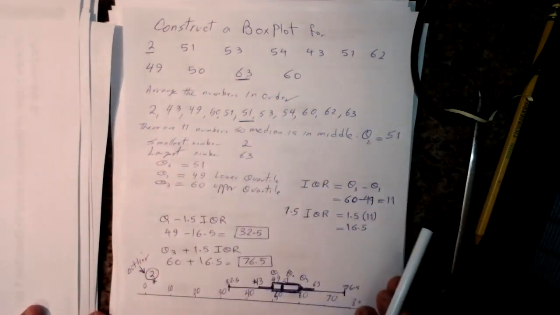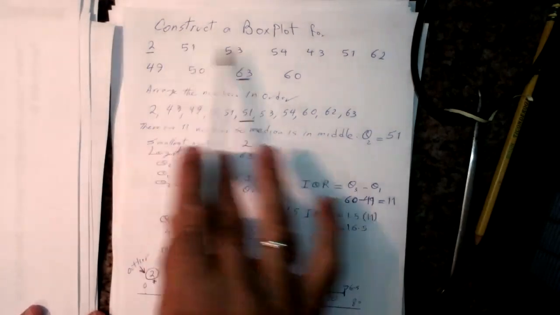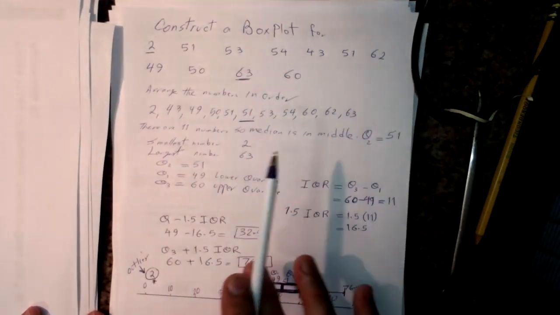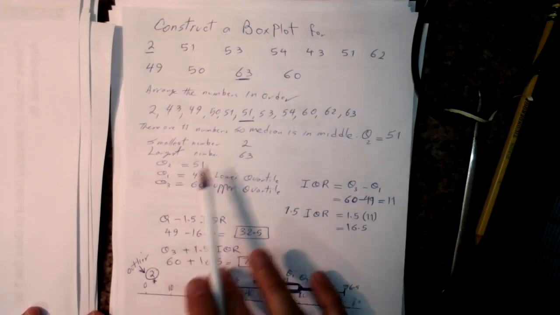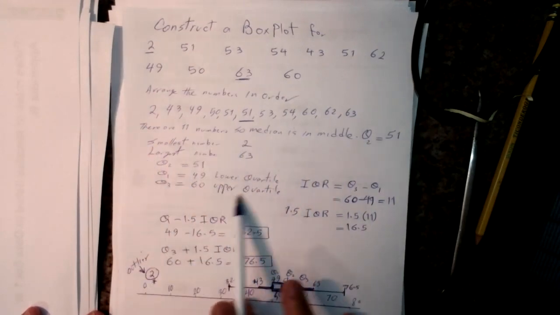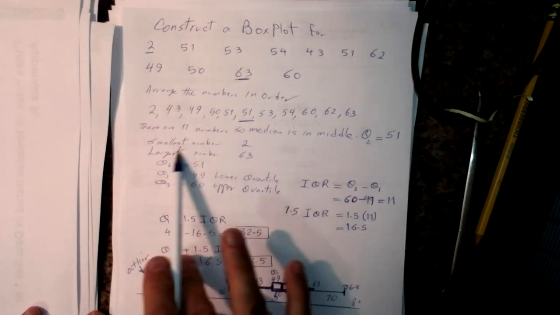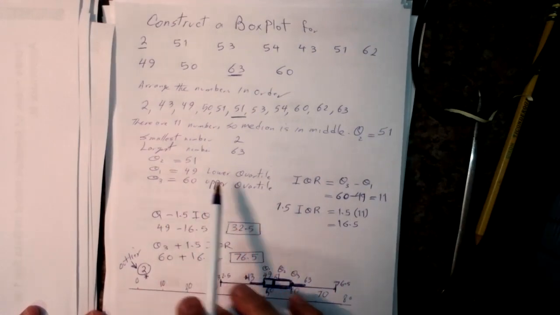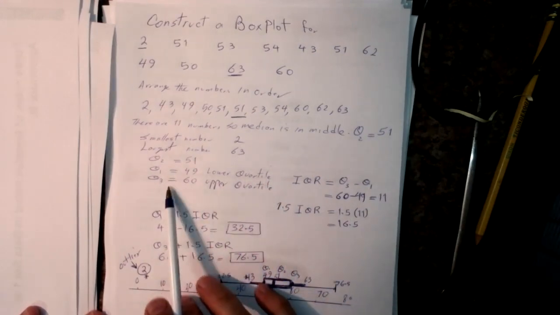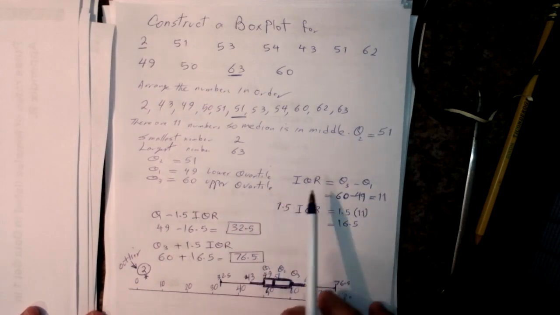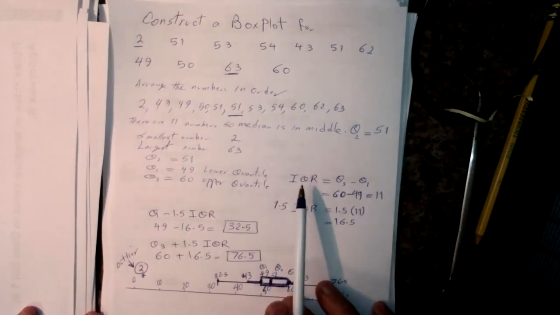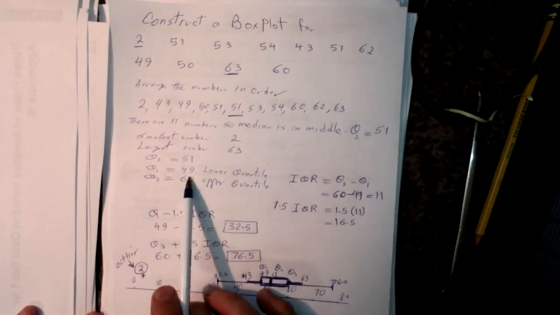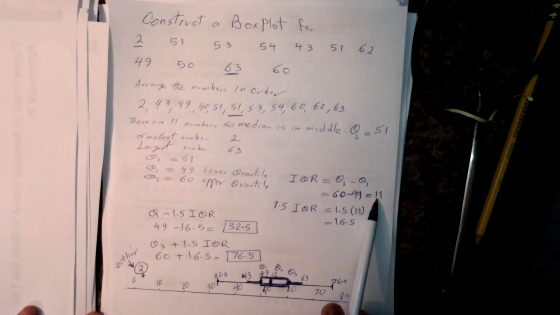This is a simple example. First, you need to put all the numbers in order from the lowest to the highest. Then you need to find your Q1, Q2, Q3. You find that through the calculator, right? I'll show you how to do it. Q1 they call the lower quartile, Q3 they call the upper quartile. You have to find your IQR. What is IQR? IQR is Q3 minus Q1. So you take Q3 and Q1 and find the difference.